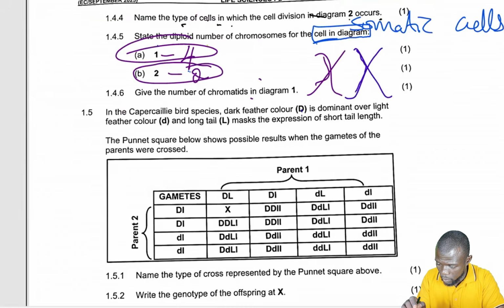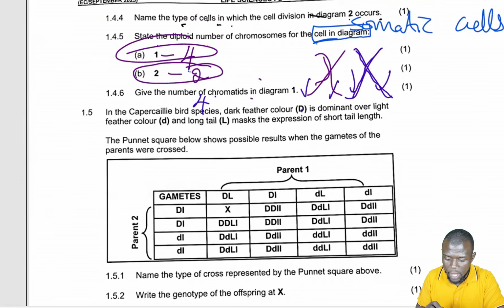Check. It's this. Then it's that. So it's this one. So if I have 2 chromosomes, it's going to be 1, 2, 3, 4. So the answer here becomes 4.